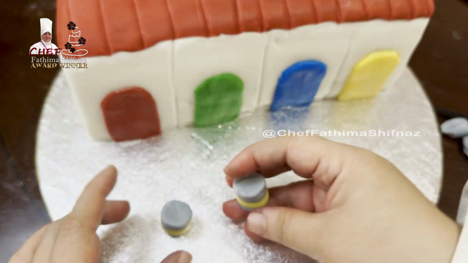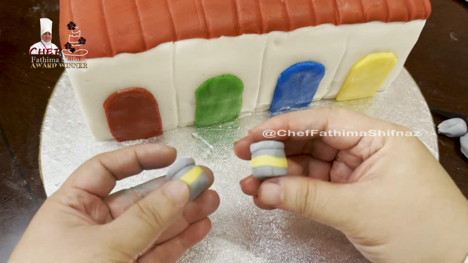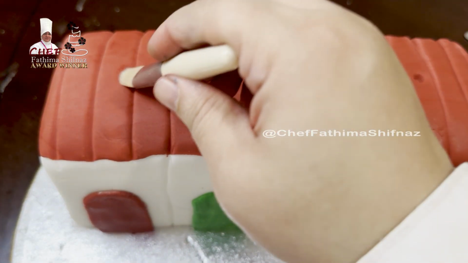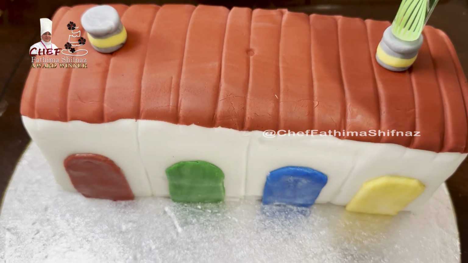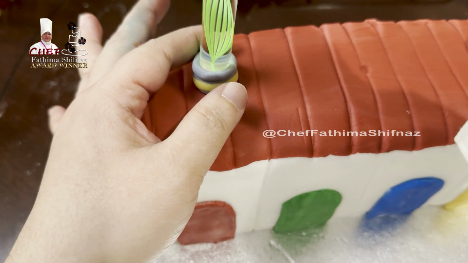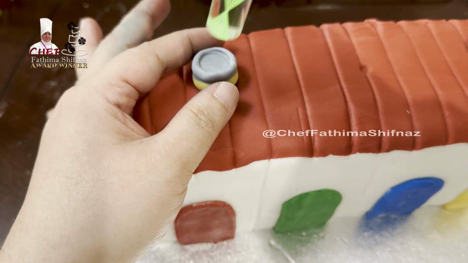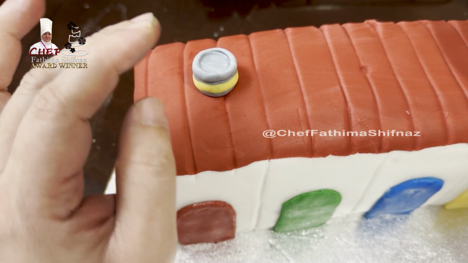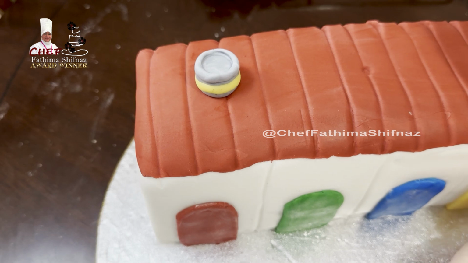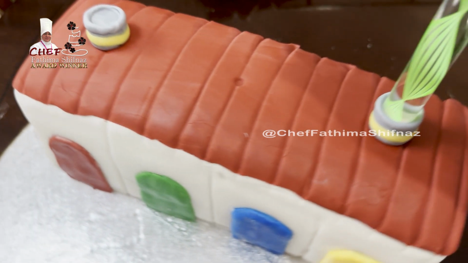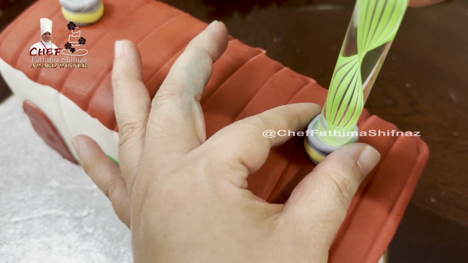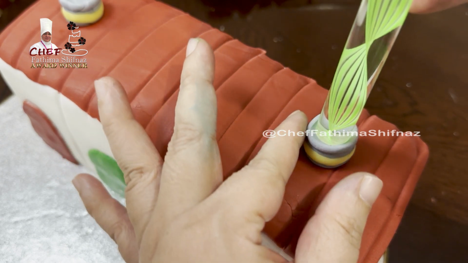Once I made two pieces, I'm going to set them onto the roof. You can see I'm applying a little bit of glue to the roof where I pointed or marked. Then I'm going to stick this chimney onto the roof, and with a small rolling pin, I just try to give a little press. Then I can create a little edge on that chimney. These are little extra details I'm giving to the cake.